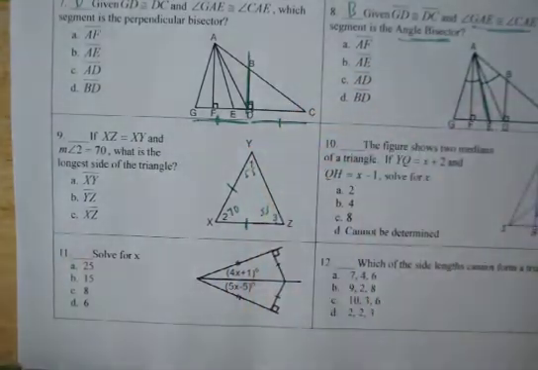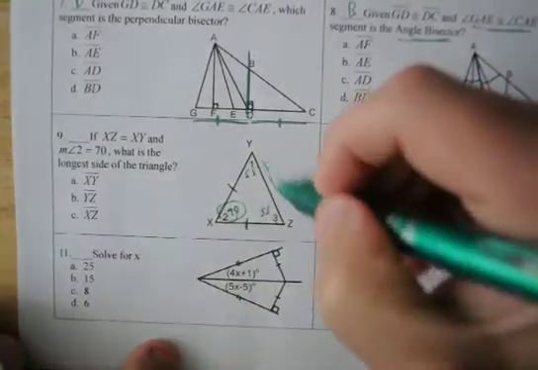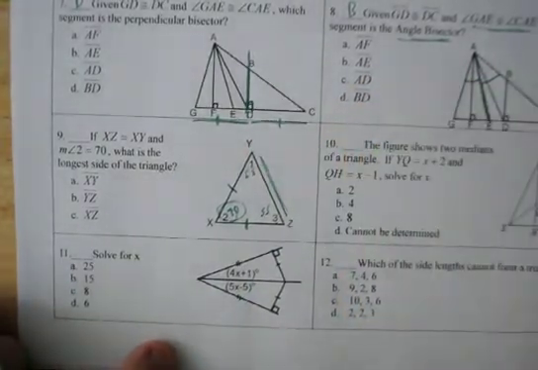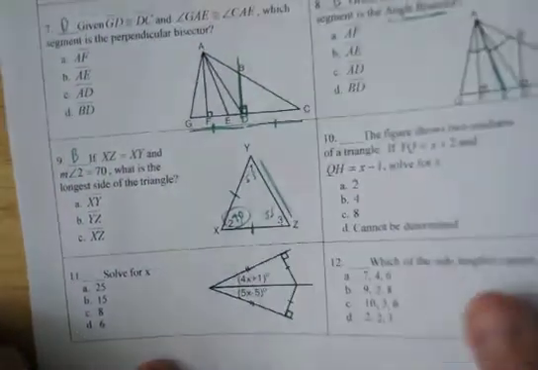Okay, now we can make the conclusion. It says, what is the longest side? Well, this is the largest angle, so this is the largest side. YZ is the largest side there.